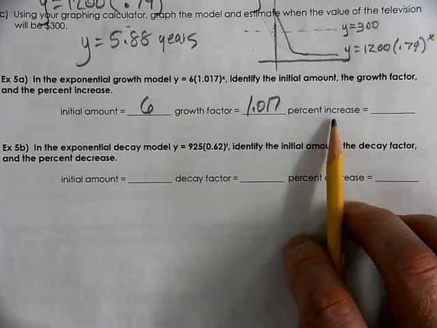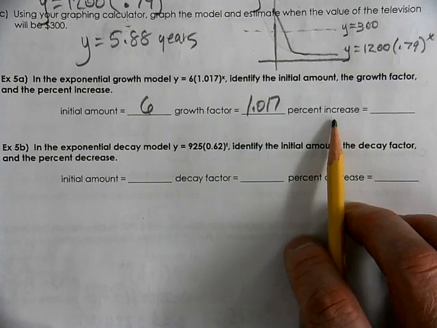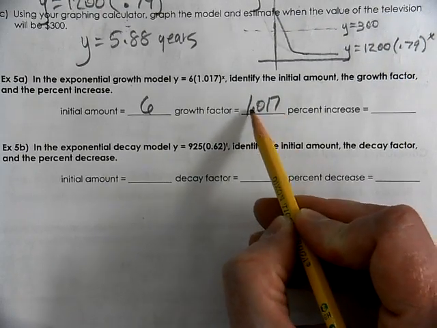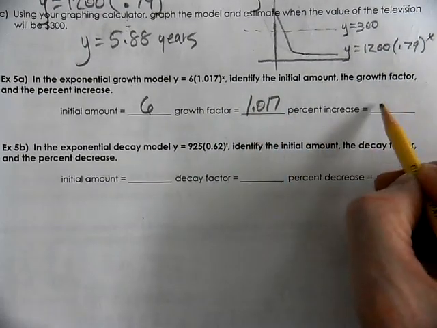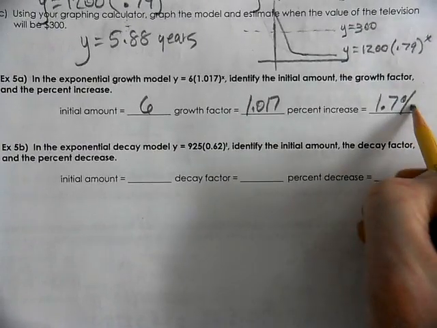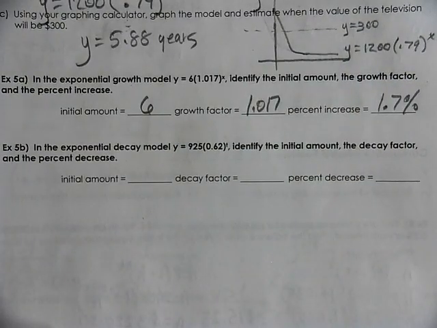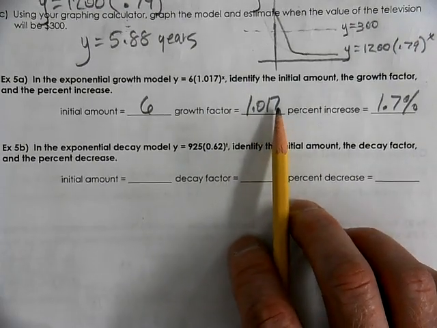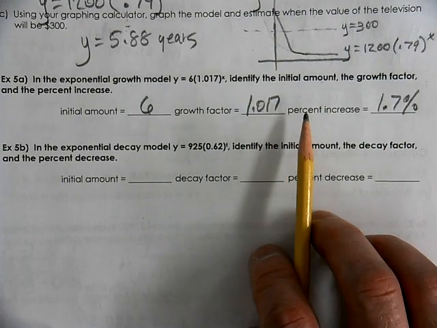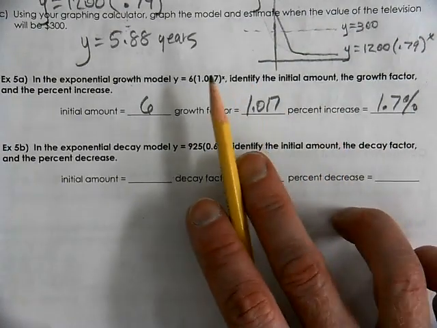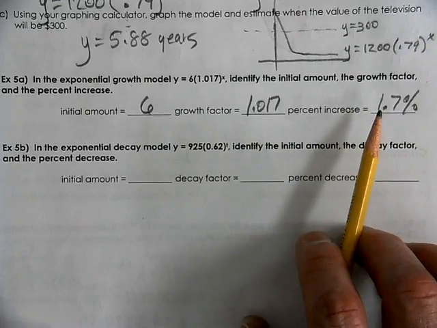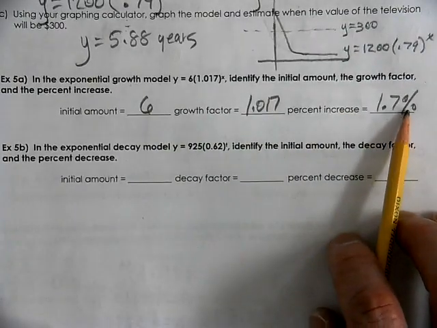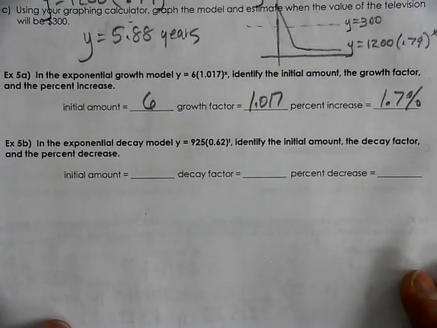What is the percent increase? 1.017, you would need to move the decimal over 2. So that would be 1.7%. That is your percent of increase. Your growth factor is 1.017, but your percent of increase is the amount that's above the 1, really as a percent, which happens to be a decimal in this case.